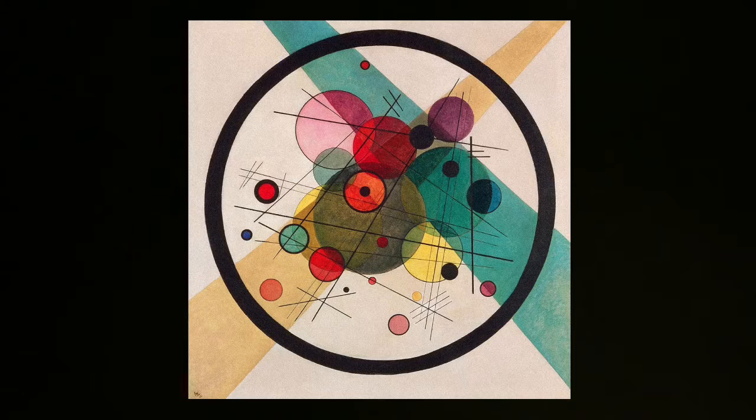This is another one of Kandinsky's paintings where he uses the shape of a circle, and he repeats it over and over again in different sizes, but in a different way. Today we're going to use circles and lines and patterns to repeat and make artwork like Kandinsky.